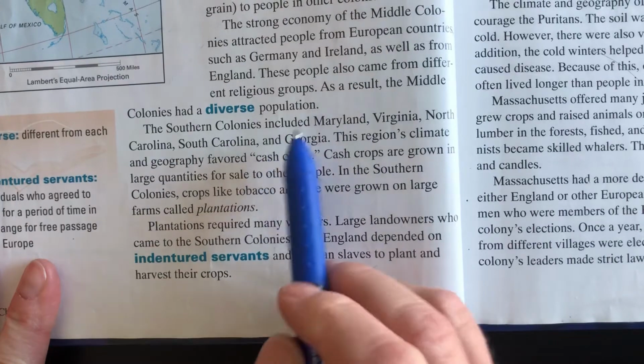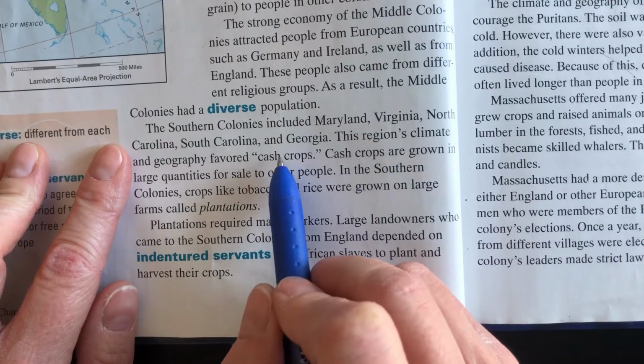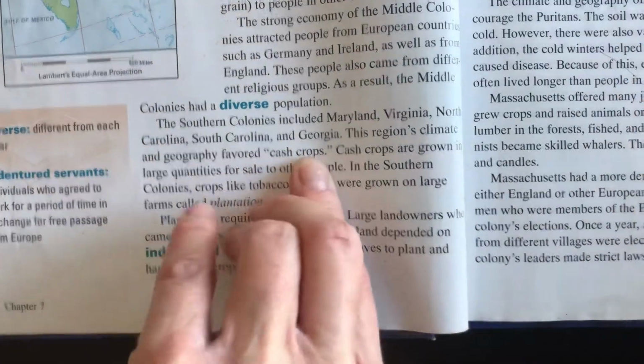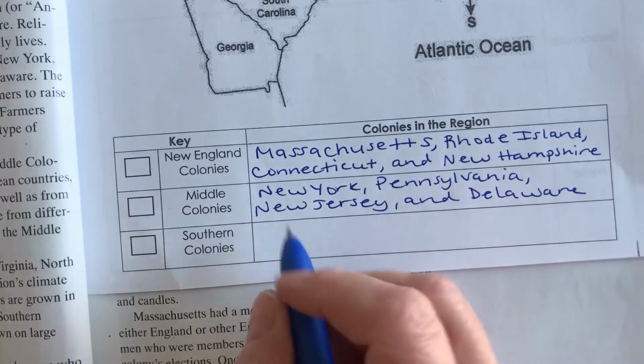The southern colonies included Maryland, Virginia, North Carolina, South Carolina, and Georgia. So let's write those down for our southern colonies.